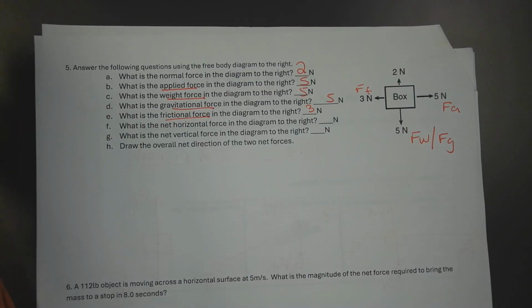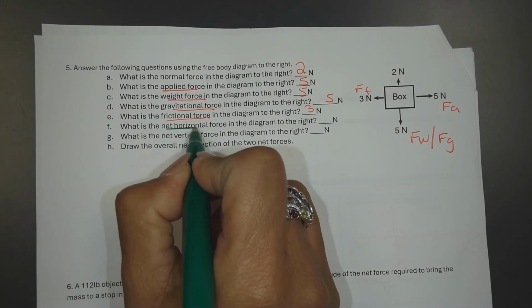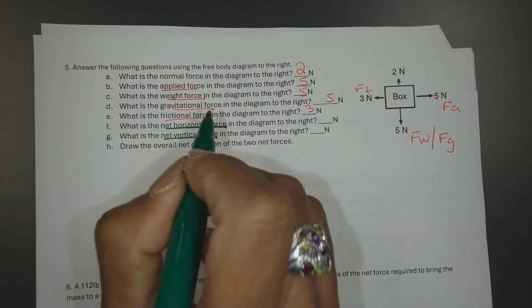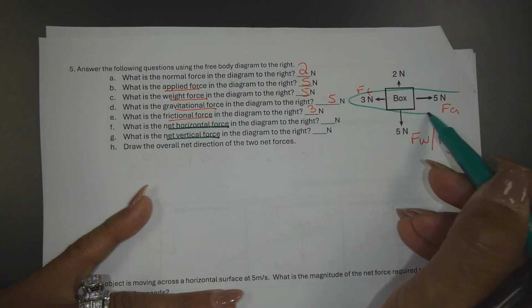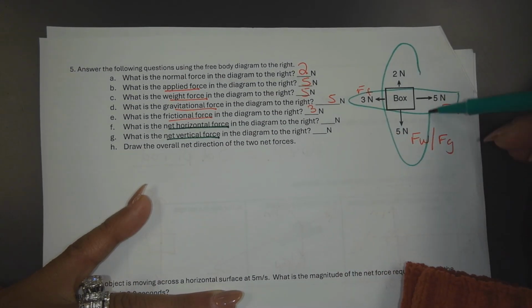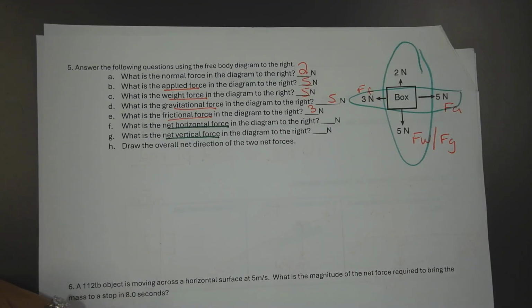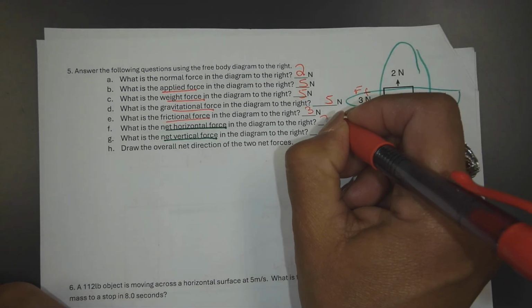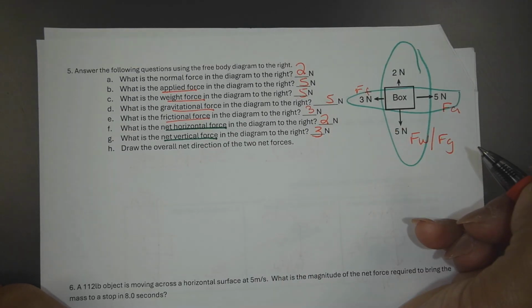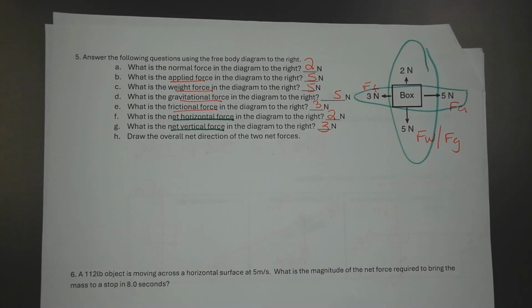But over here, they ask you to find the net horizontal and the net vertical. So because horizontally, my arrows are opposite and vertically, my arrows are opposite, I'm going to subtract. For this situation, it would be 2 newtons and 3 newtons. Then the next question here, it was pretty easy cheesy.